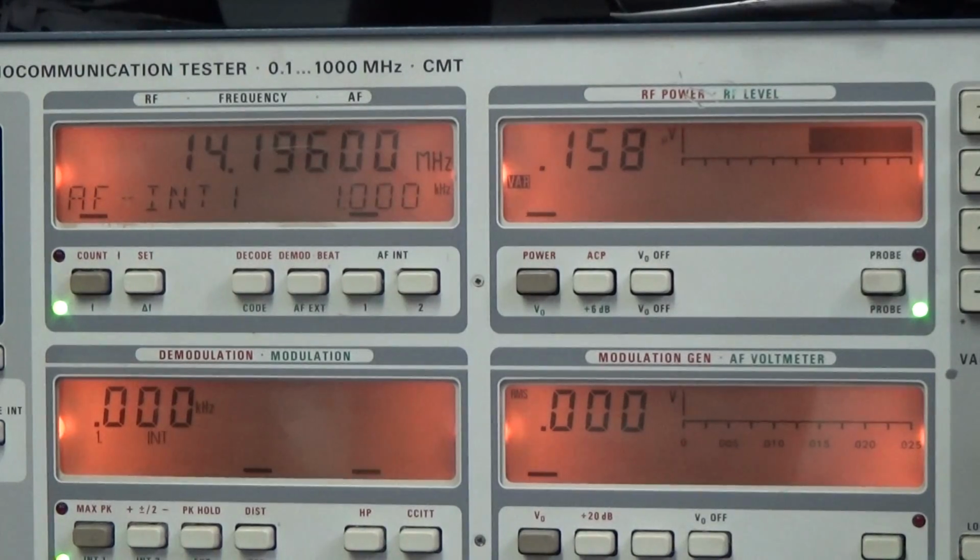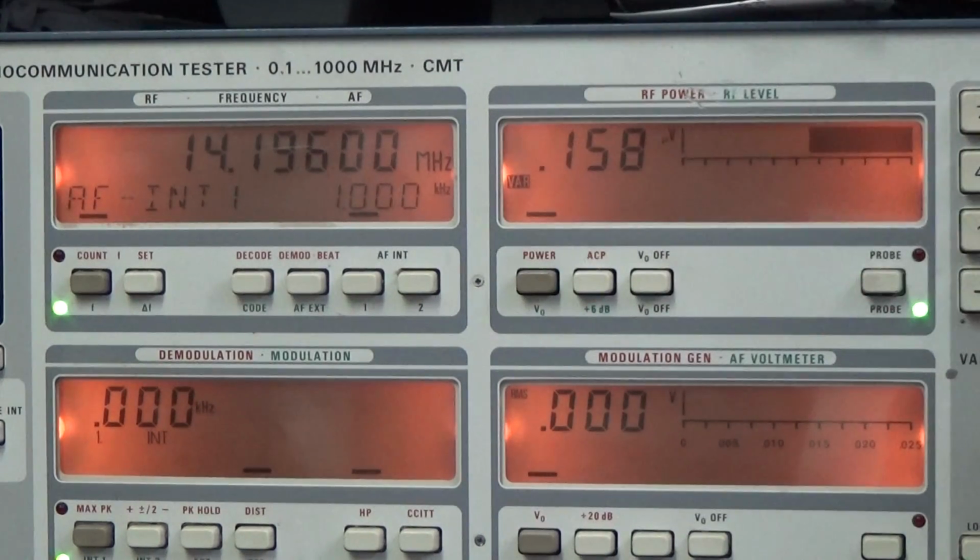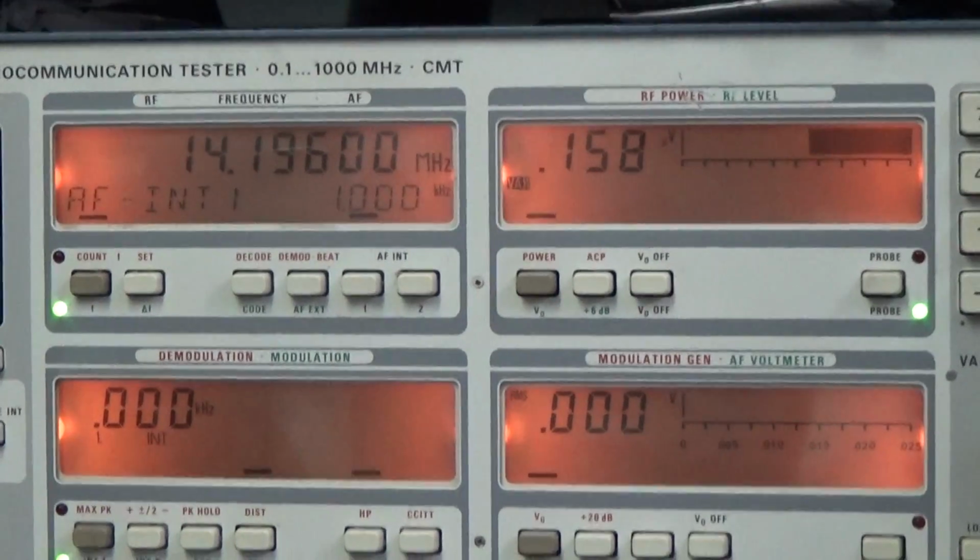Okay, so the first thing we set is 0.158 microvolt, equivalent to 158 nanovolt. So you may already recognize that is a very low level. But with this low level, we should be able to see at least 10 dB. Okay, so let's go over to the radio.